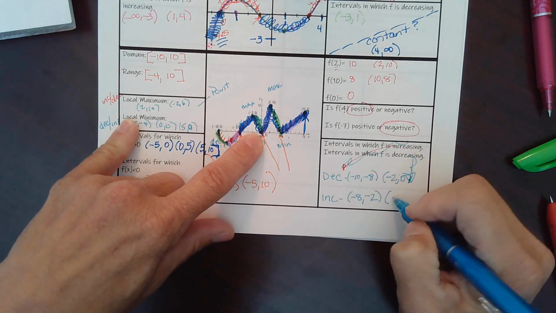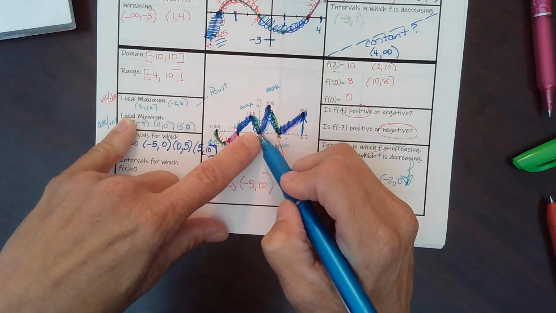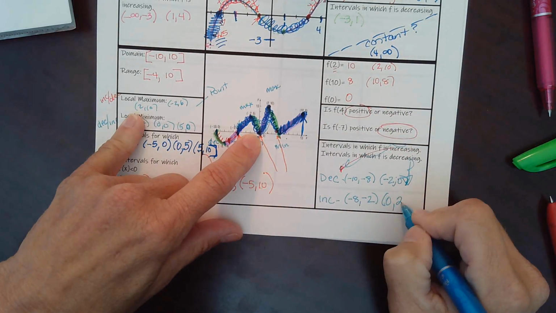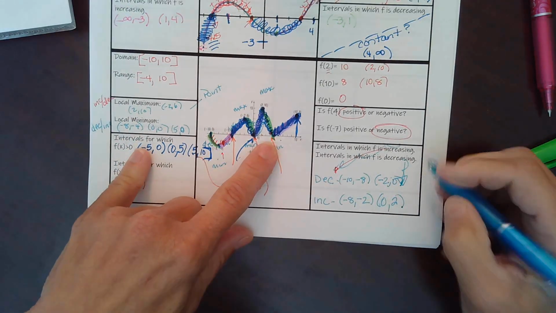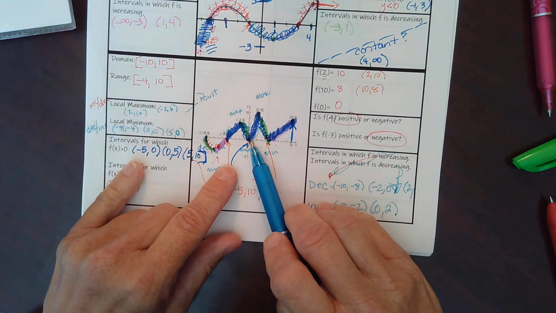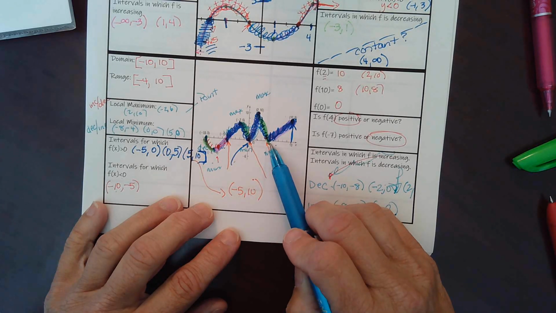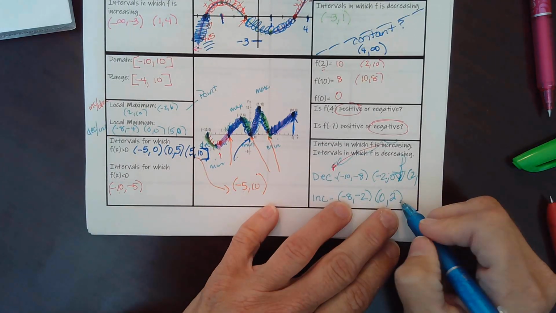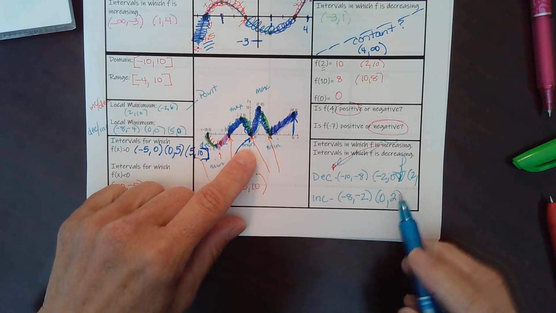At 0, the function increases again. So from 0 to 2, the function is increasing. From 2 to, let's see if I can figure out what that is: 0, 1, 2, 3, 4, 5. Okay, so, no, hold on.